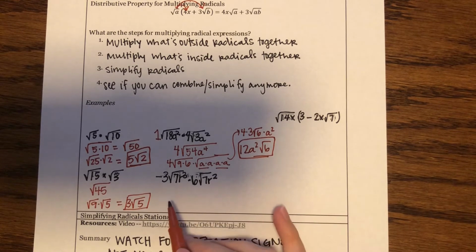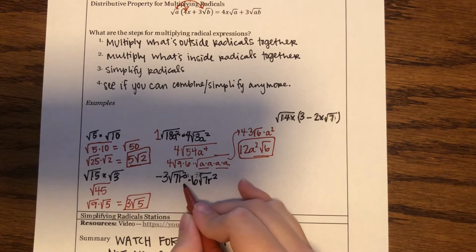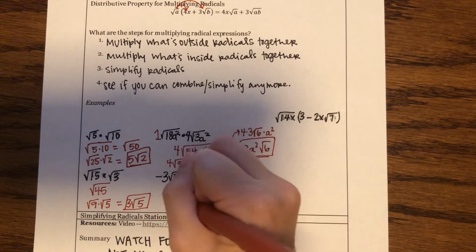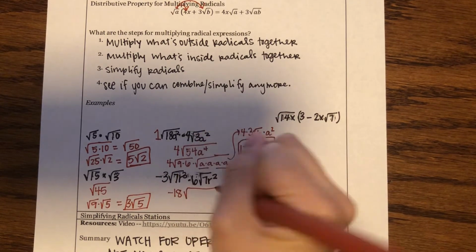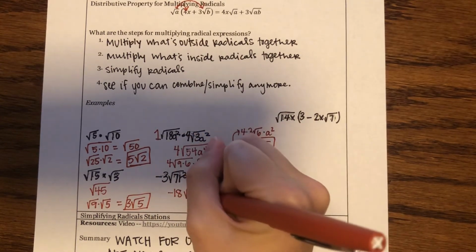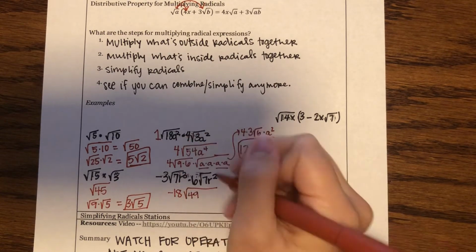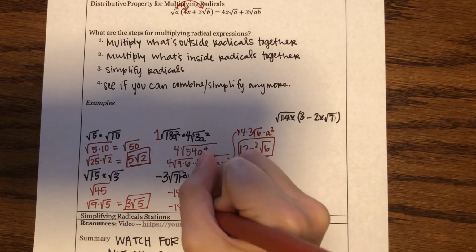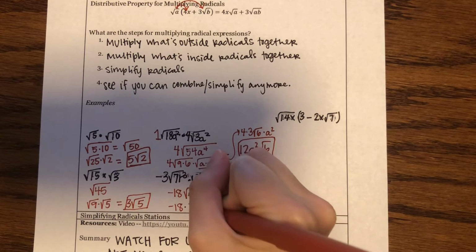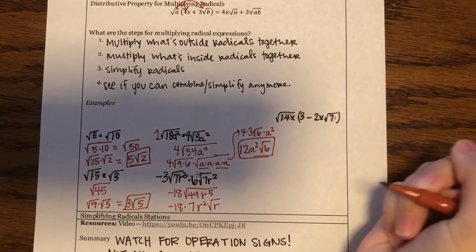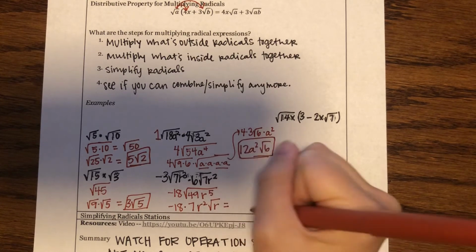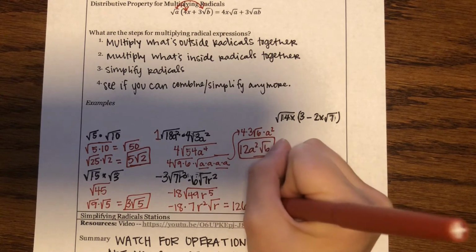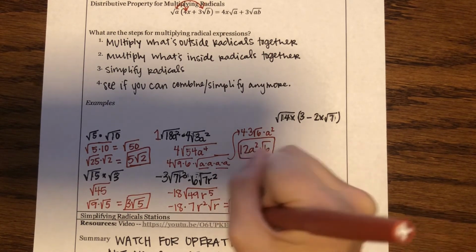You're then going to work, and then we just do the same thing, so negative 3 square root of 7r cubed times 6 square root of 7r squared. We do our outsides and get negative 18. Do our insides times each other, so 7 times 7 is going to give us 49. R cubed times r squared is r to the 5th. So then we have negative 18 times the square root of 49, which is 7, and then we're going to have r squared square root of r, which then is going to simplify to negative 126 r squared square root of r.